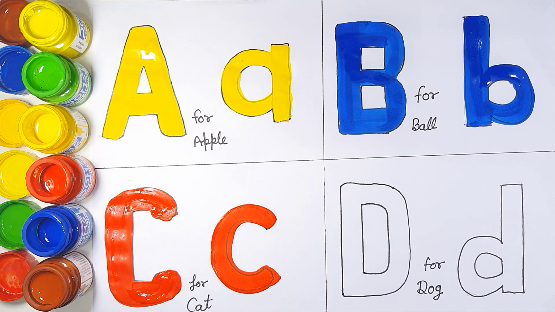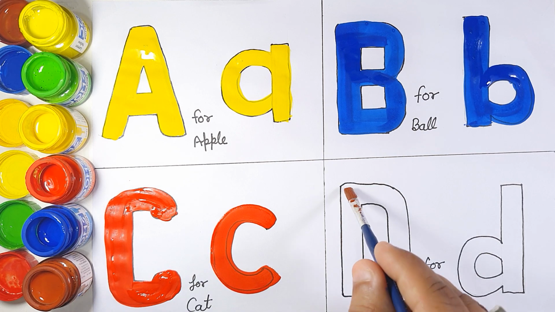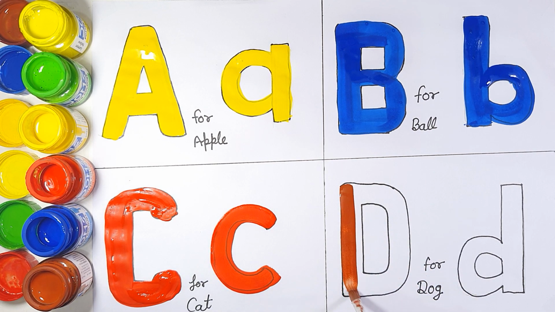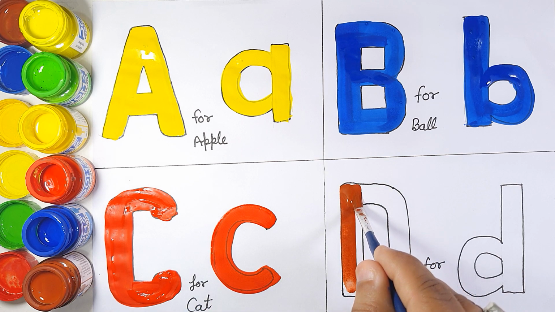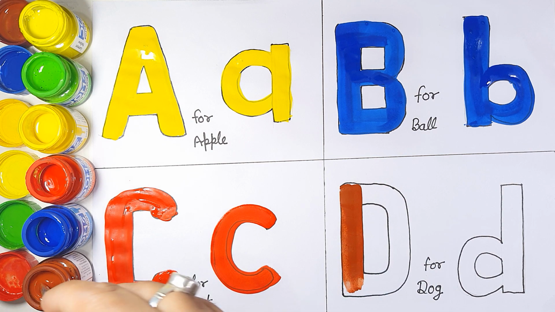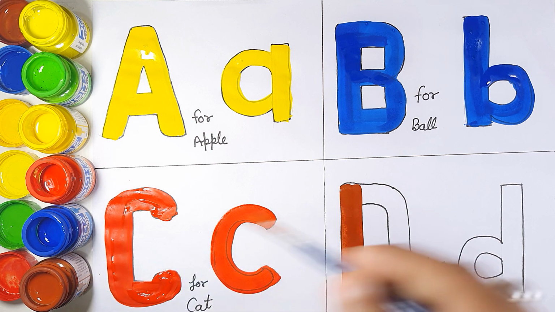Now we make D for dog. This is D for dog.